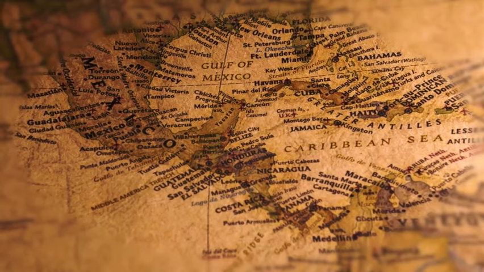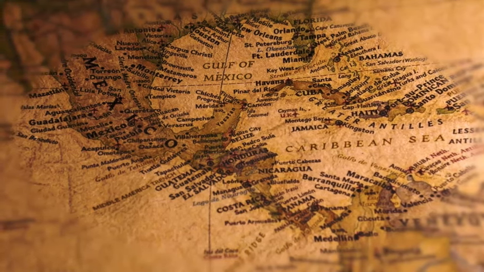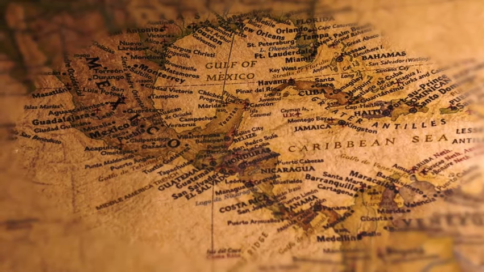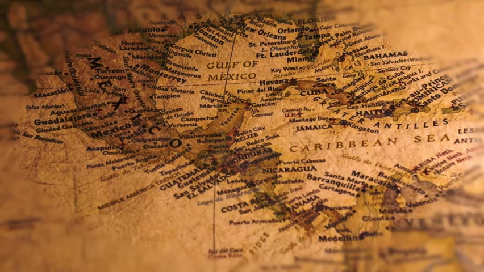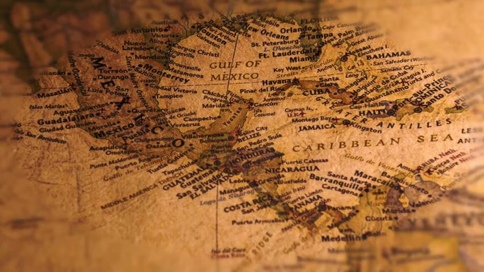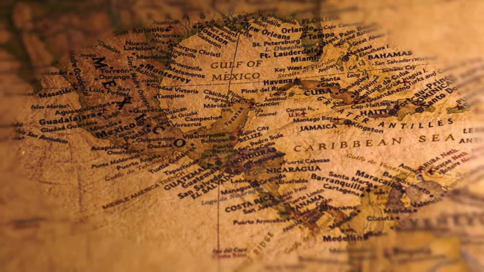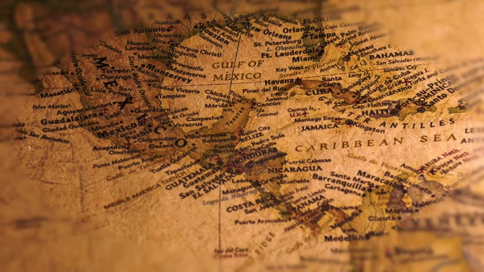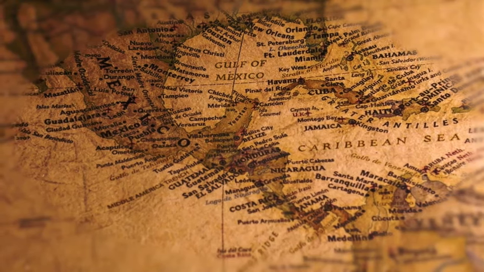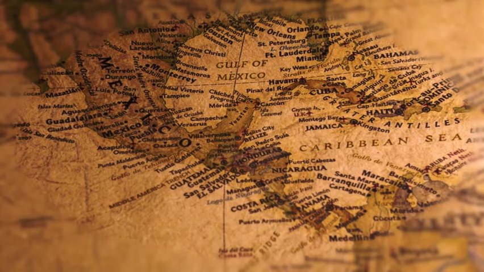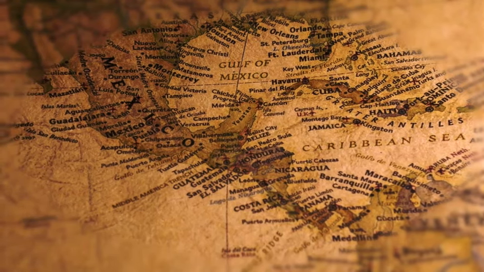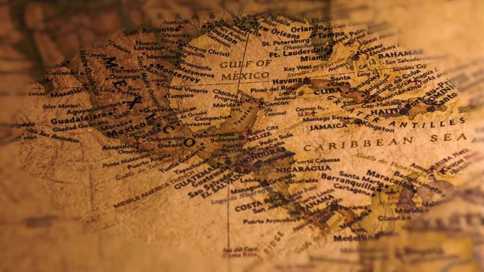Conclusion. The psychological and emotional trauma of the Middle Passage underscores the depth of suffering endured by enslaved Africans. The combination of physical brutality, separation from loved ones, and dehumanizing treatment created a profound and lasting impact on their mental health. Despite these immense challenges, the resilience and strength displayed by those who survived the Middle Passage are a testament to the indomitable human spirit.